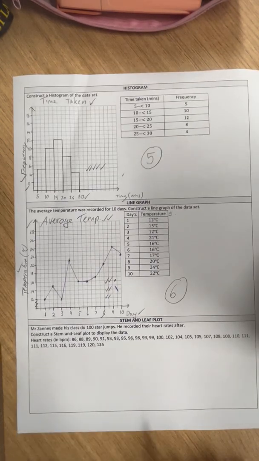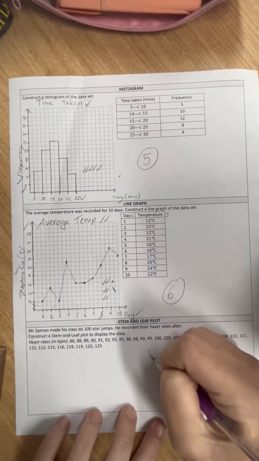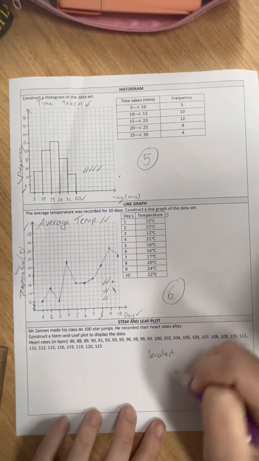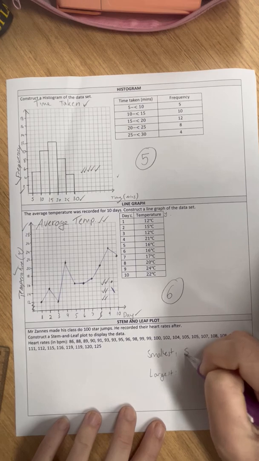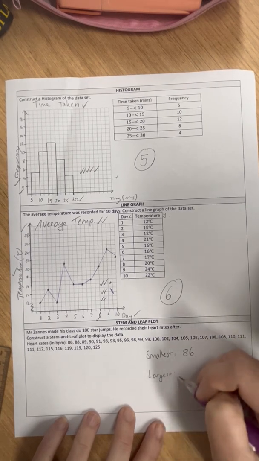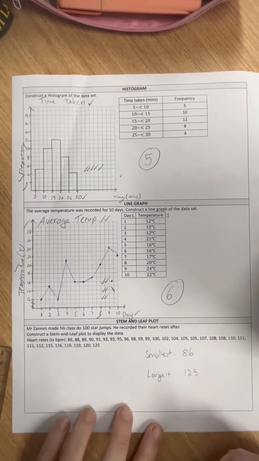Okay, a stem and leaf plot. So the first thing you want to do is identify what is your smallest and what is your largest number. So in this data set here, our smallest number is 86 beats per minute and our largest one is 125.